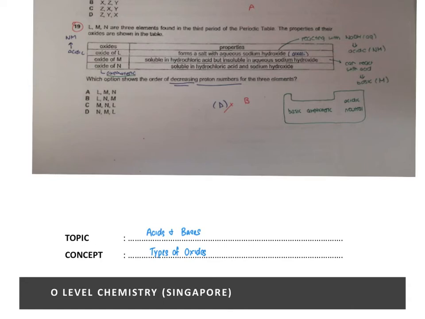This question is on the topic of acids and bases, and the concept that is being tested is on the different types of oxides. The question tells you that there are three oxides: oxide of L, oxide of M, and oxide of N. L, M, and N are all found in period 3 of the periodic table. Then they went on to show you the properties of the oxide.